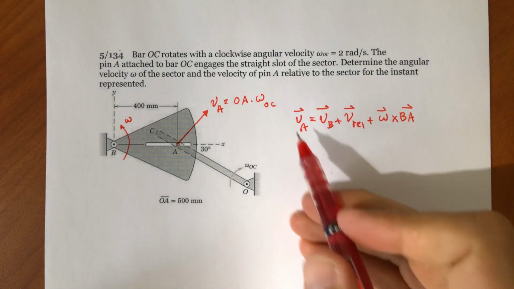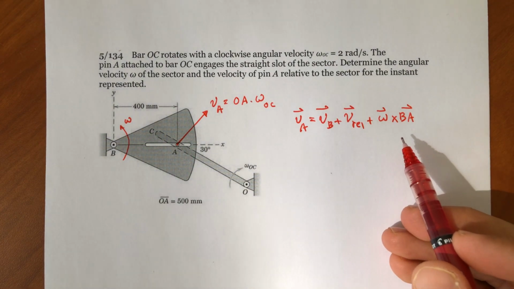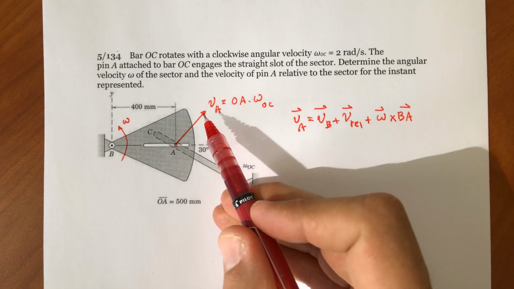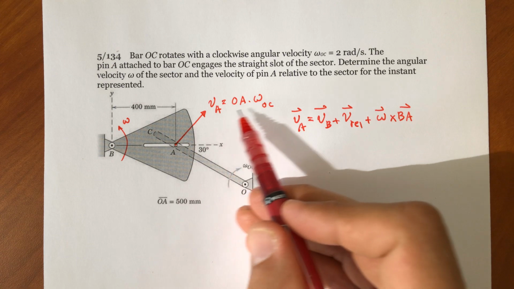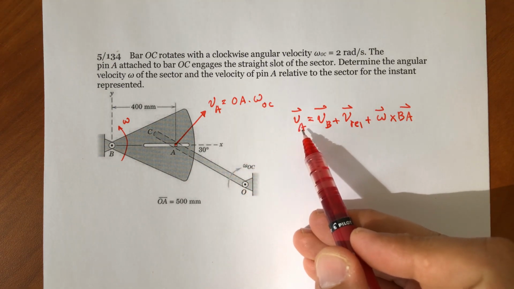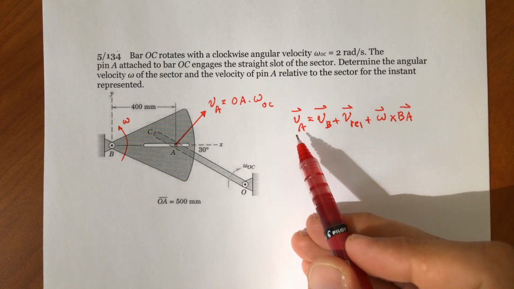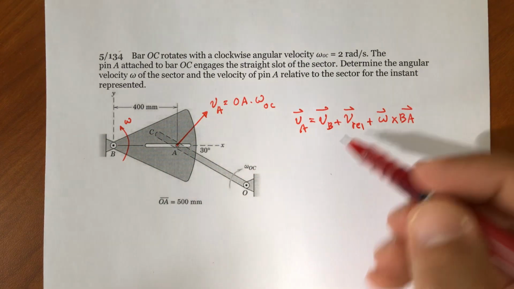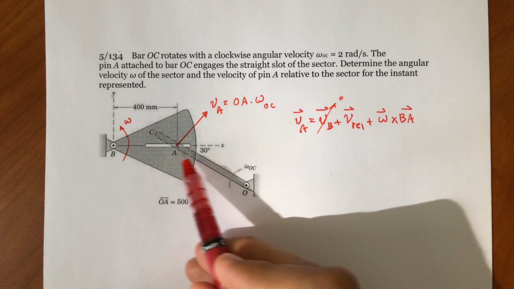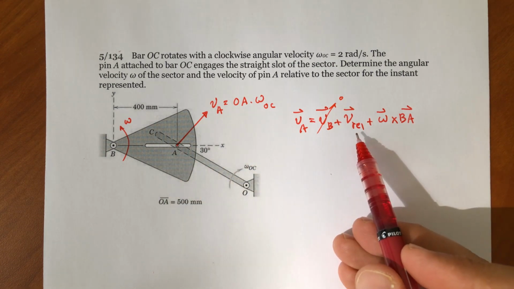This is the equation we use for rotating frames. Now look at this equation and see how many knowns and how many unknowns do we have here. Velocity of A, we know it. We know the direction of it, we know the magnitude of it, so everything is known in the left side of this equation. Velocity of B is 0. Velocity of A in that coordinate, V rel, is it known?